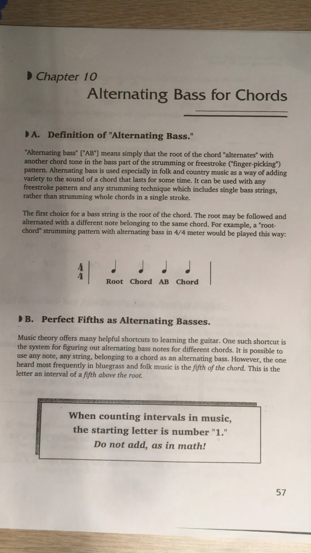Music theory offers many helpful shortcuts in learning the guitar, and one such shortcut is a system for figuring out alternating bass notes for different chords. And that means counting to fifths. That's the theory we're referring to. It's possible to use any tone on any string belonging to a chord as an alternating bass. However, the one that is heard most frequently in all forms of music is the fifth.